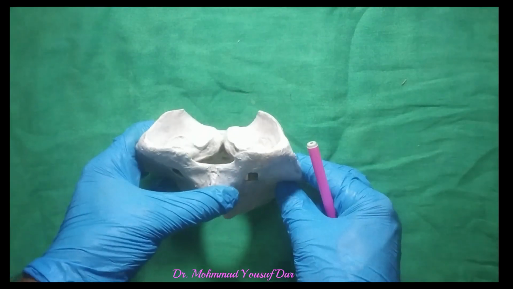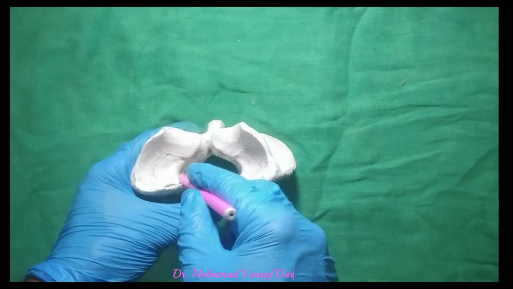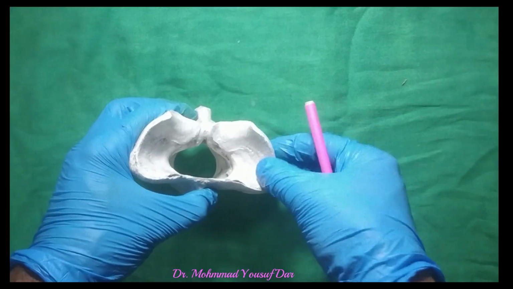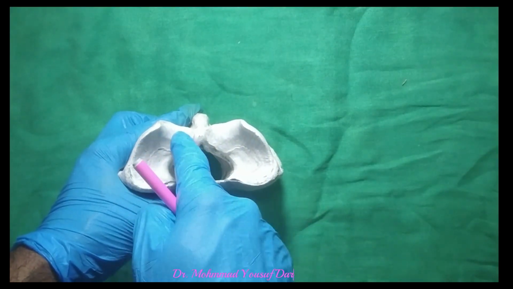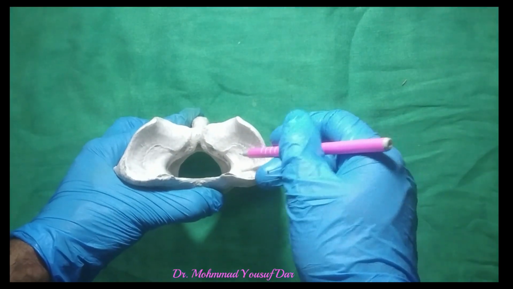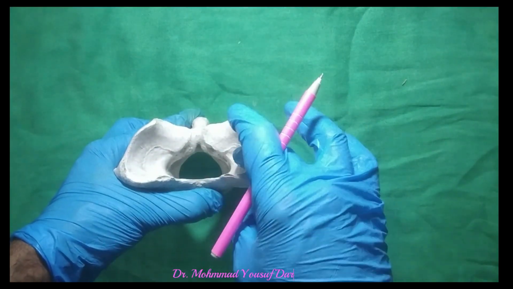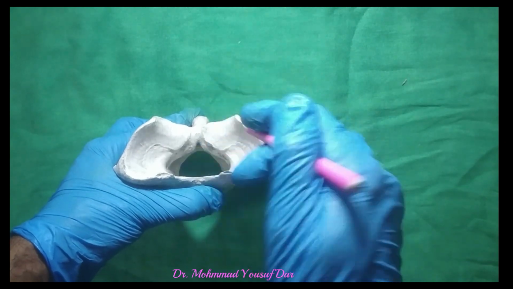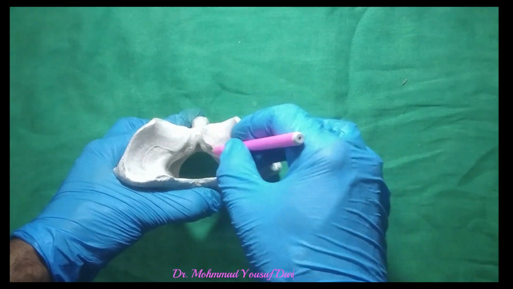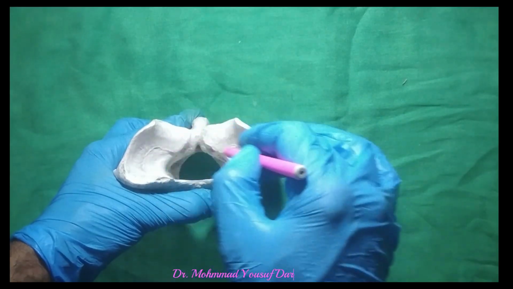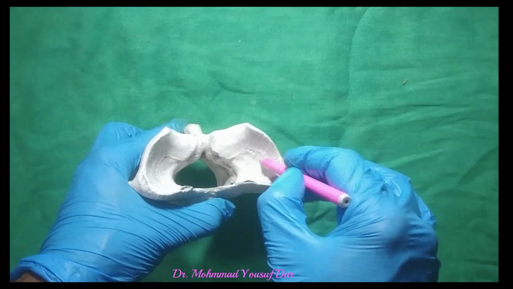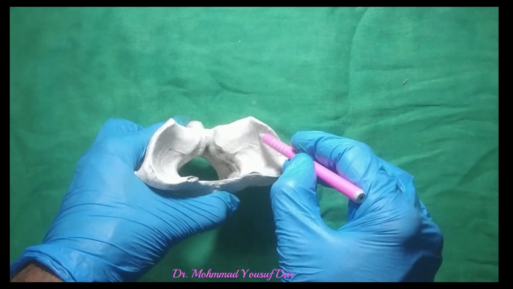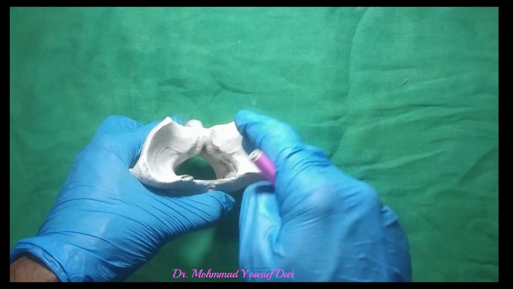Now, anteriorly on either side of the neural ring, deep articular cavities are present on this side and on this side. These deep articular cavities receive, or articulate with, the occipital condyles of the skull. Each articular cavity is divided into an upper part and a lower part, and they receive the occipital condyle.